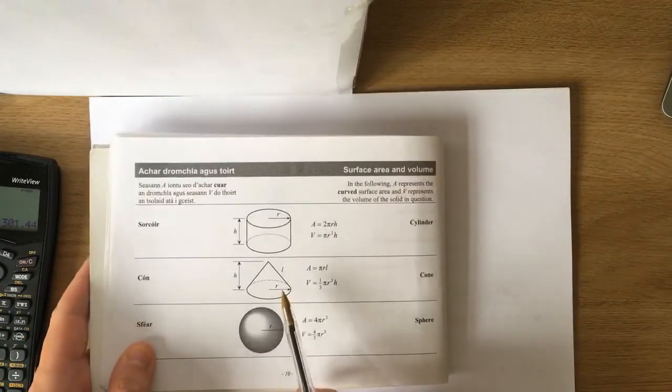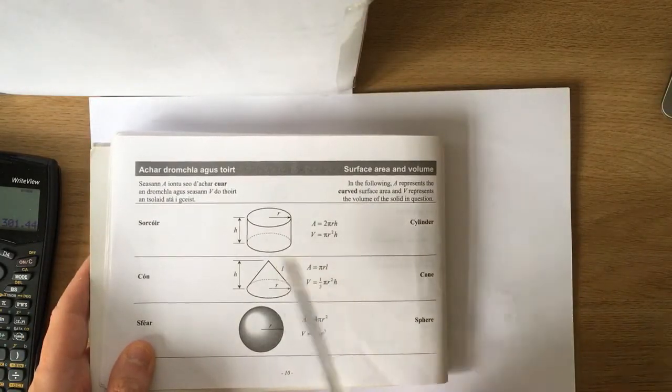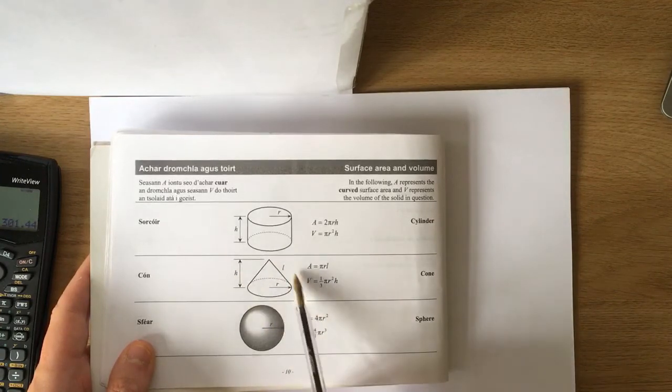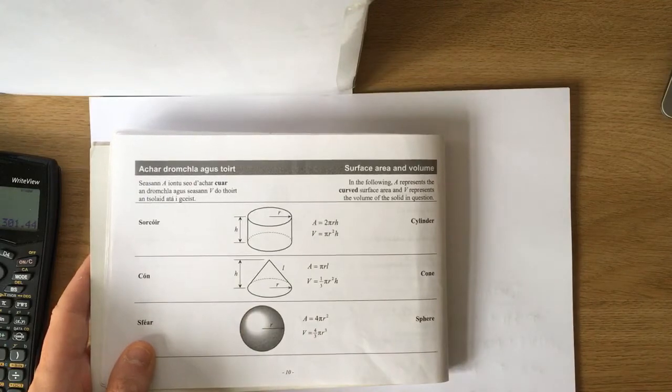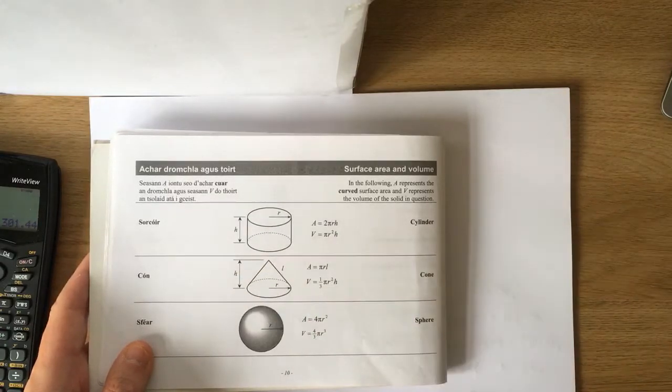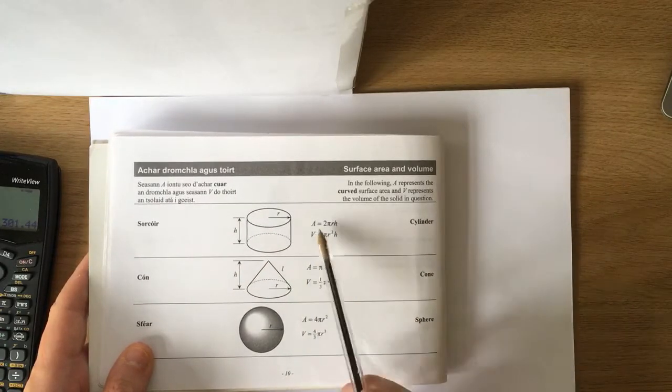Just since I said cone there, cones used to be on the junior cycle course. They're gone now. So if you look at maybe old revision notes or old books or anything like that, cones will be there. You don't need to know how to use these cone formulas. You'll do them at leaving cert now. Anyway, this is a cylinder.